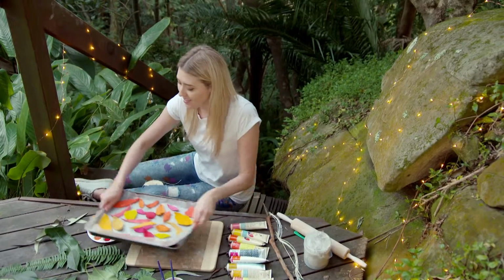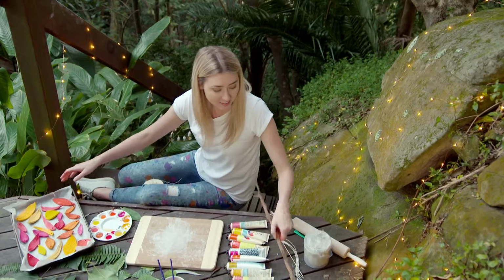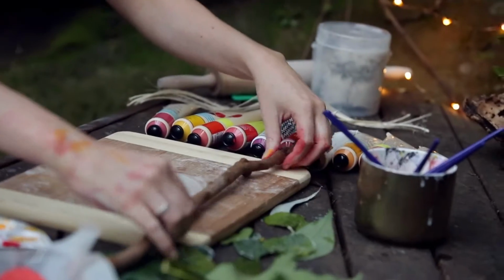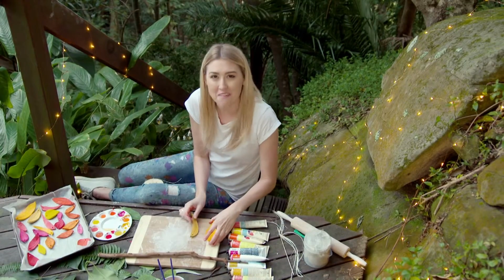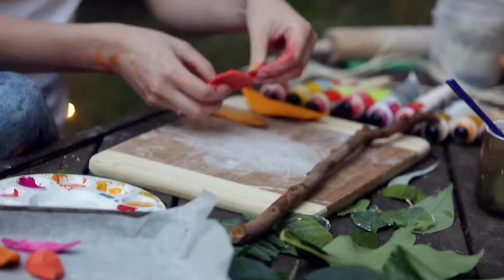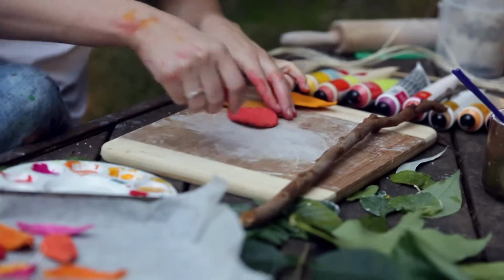The next step is to lay out your twig so we can measure where the leaves are going to go. This is the fun bit. Get creative. Make sure there's no two colours the same next to each other.